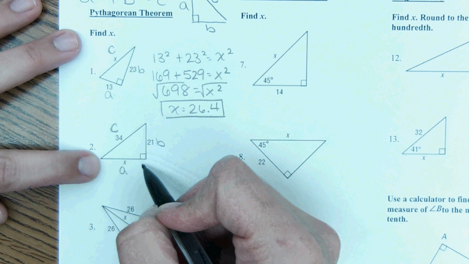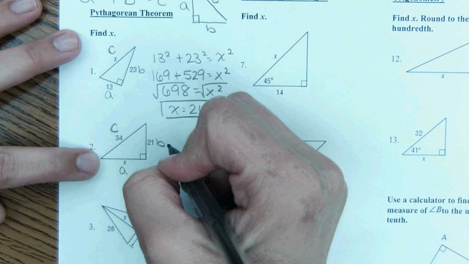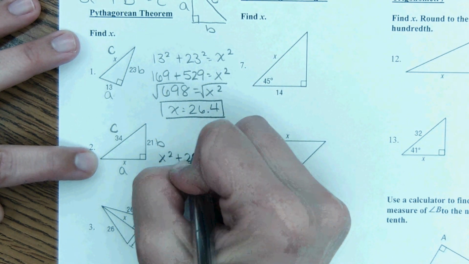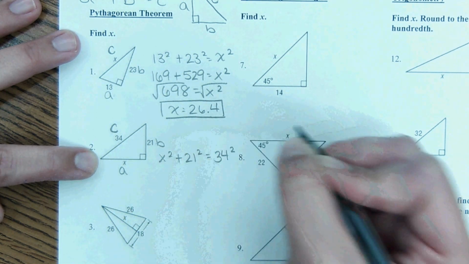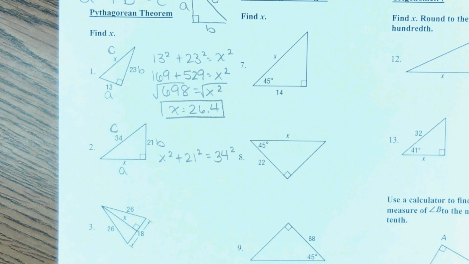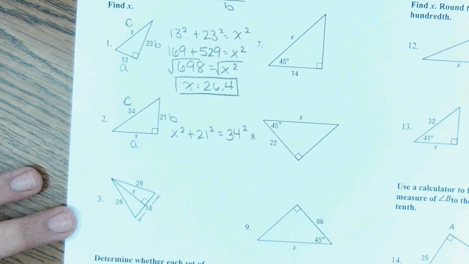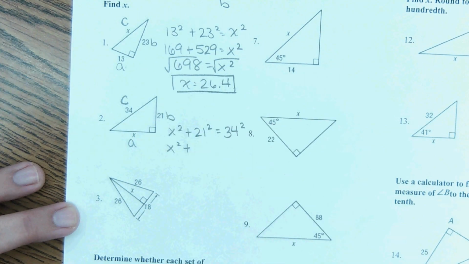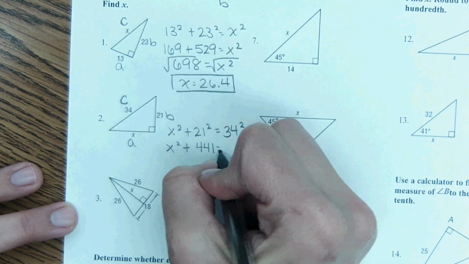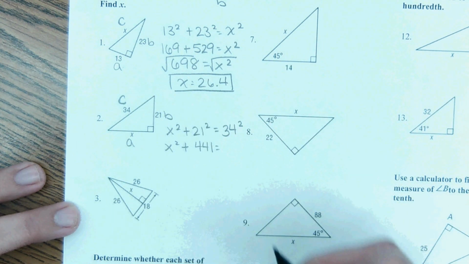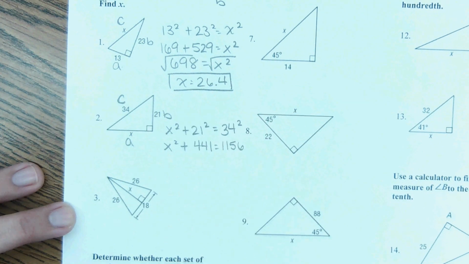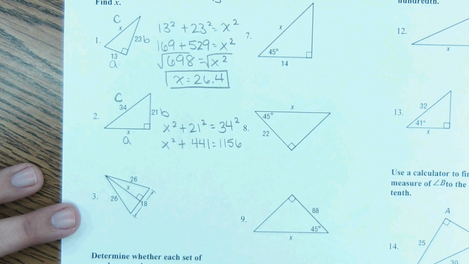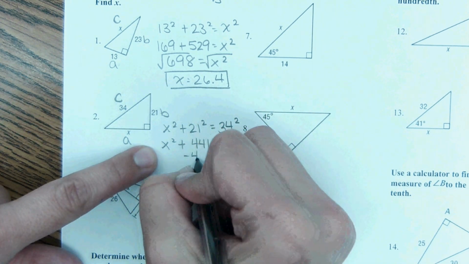Okay, for the next problem, we have our two legs right here, so this would be A and B. And C, for this one one of our A and B is a variable. So it's set up like this: x squared plus 21 squared equals 34 squared. And so you get x squared, 21 squared is 441, and 34 squared is 1,156.